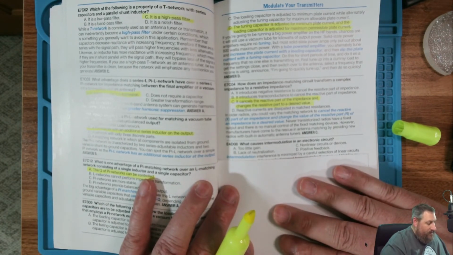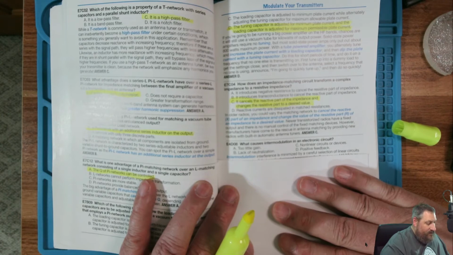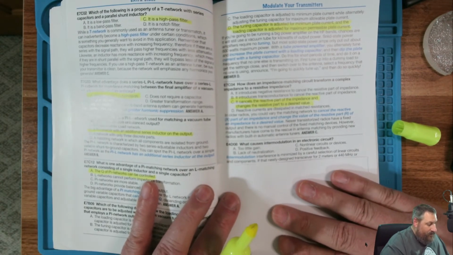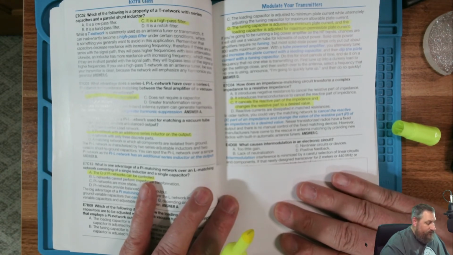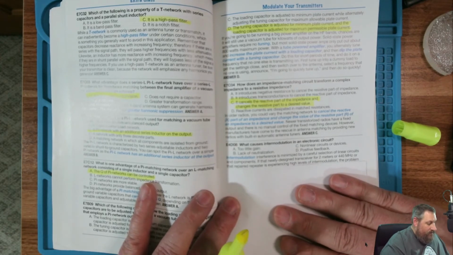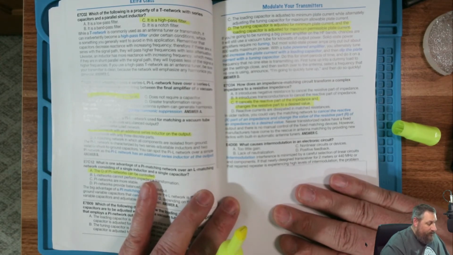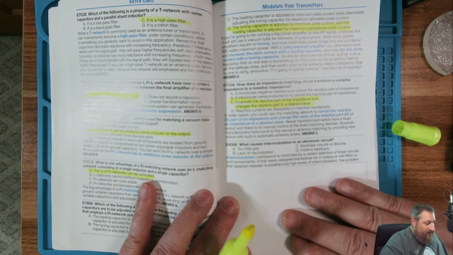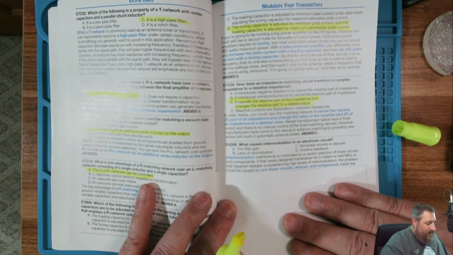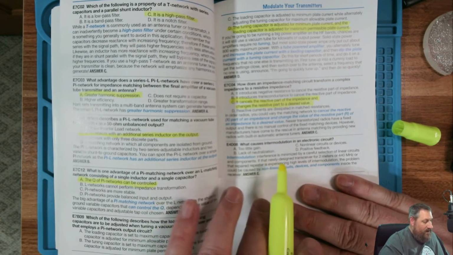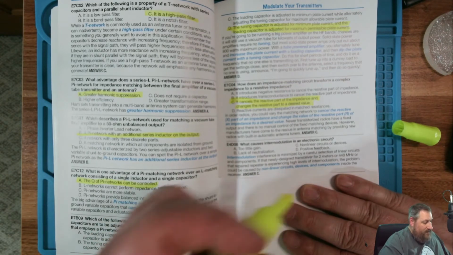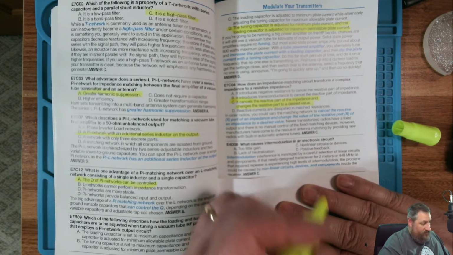Intermodulation interference is minimized by a careful selection of linear circuits and components. If that newly designed transceiver for 2 meters or for 40 megahertz, or that repaired repeater, is experiencing high levels of intermodulation, the problem could be caused by non-linear circuits, devices, and components inside the receiver. The correct answer is C. So what causes intermodulation in an electric circuit? Correct answer is C. Non-linear circuits or devices.